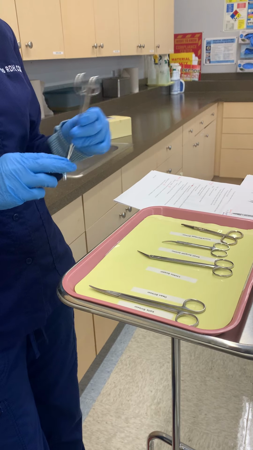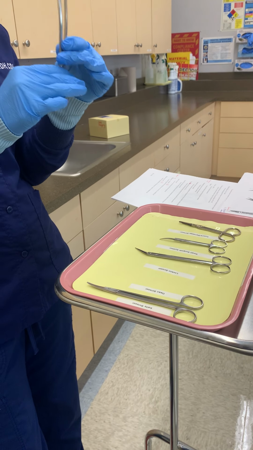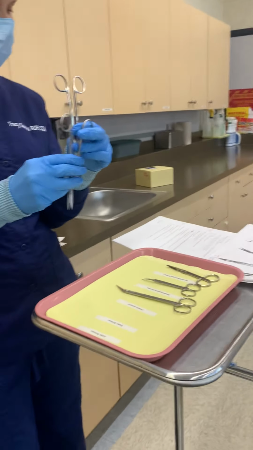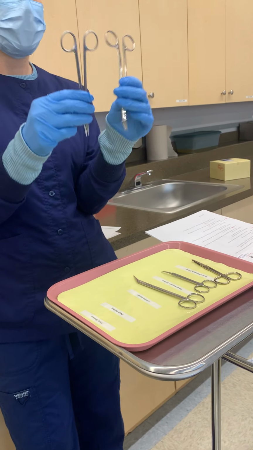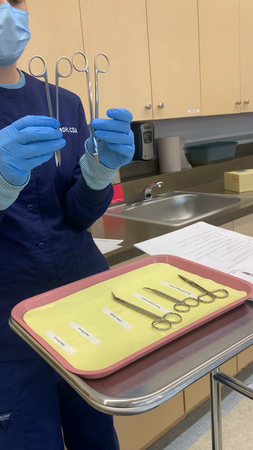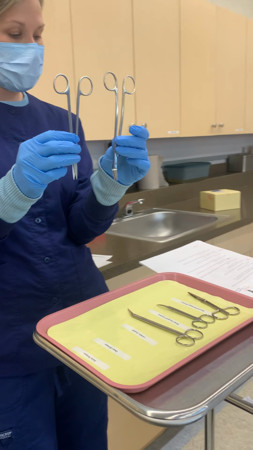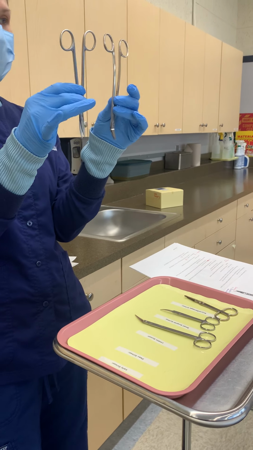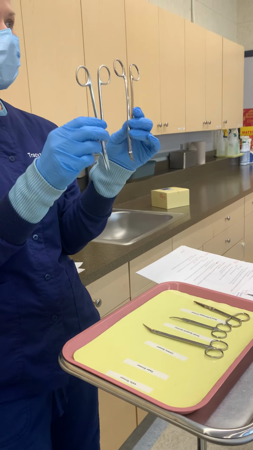So we have the Dean scissors and the Kelly scissors, okay? So small tissue fragments, Kelly scissors; larger portions, Dean scissors, okay? If you look, they look very, very similar.